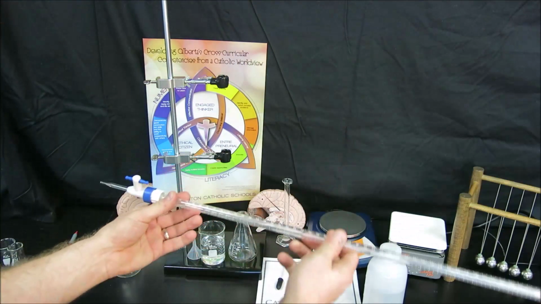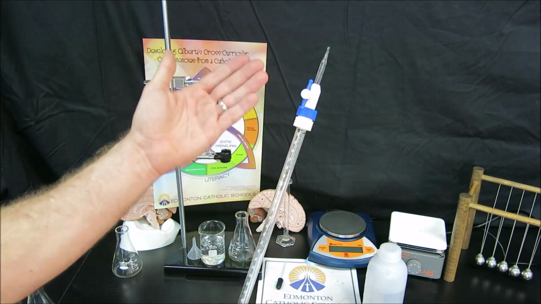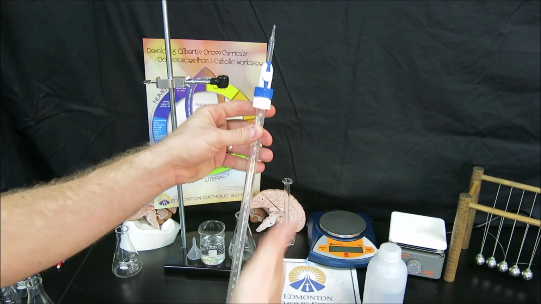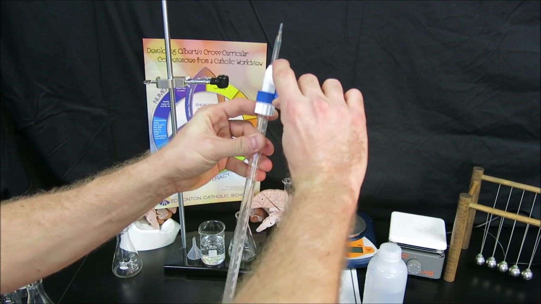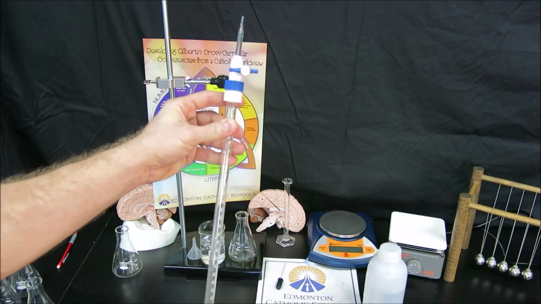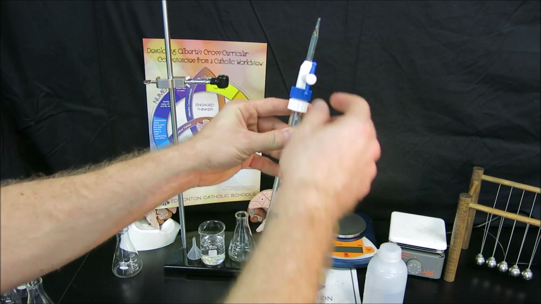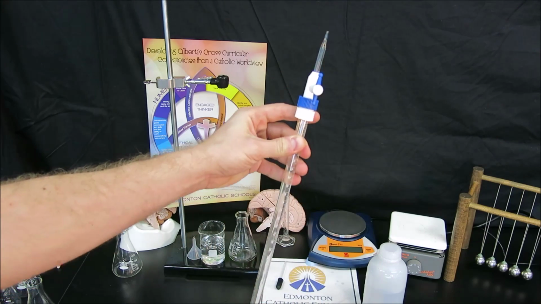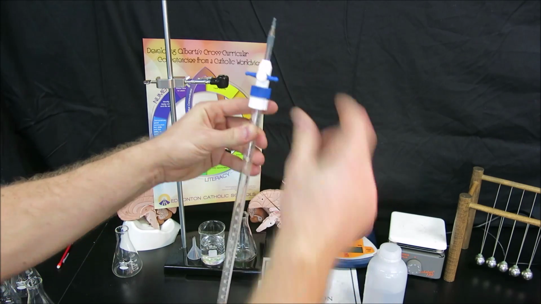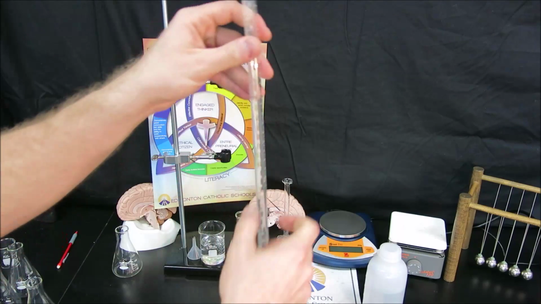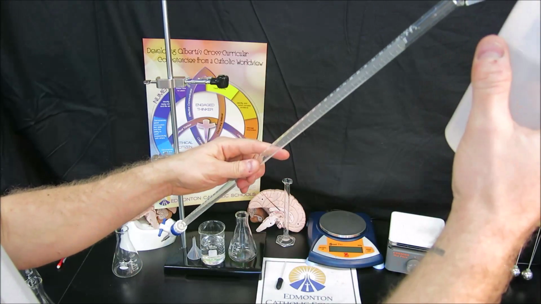In order to rinse the burette, it's important to remember that a parallel stopcock is open and perpendicular is closed. This is very important, especially when titrating, to remember that if you go all the way around and it's still parallel, that's still open. So we close off the burette. We will add a little bit of water for our first rinse.